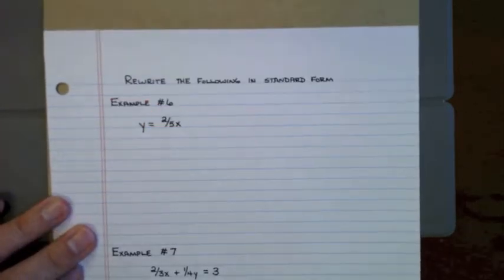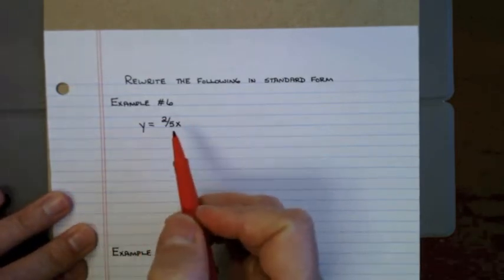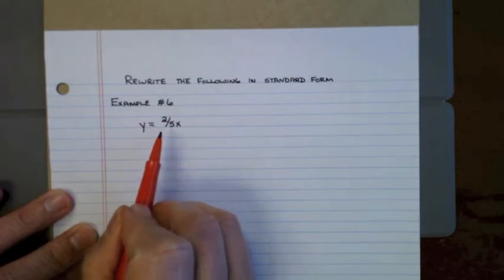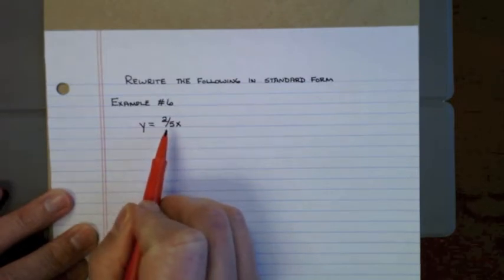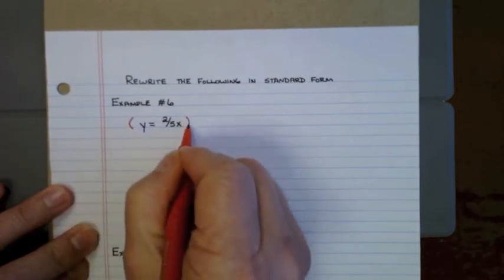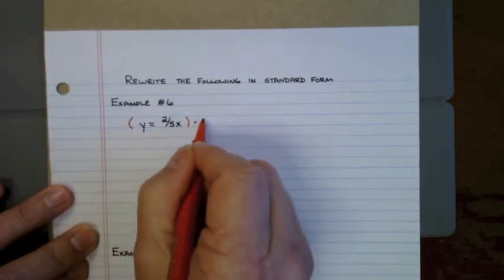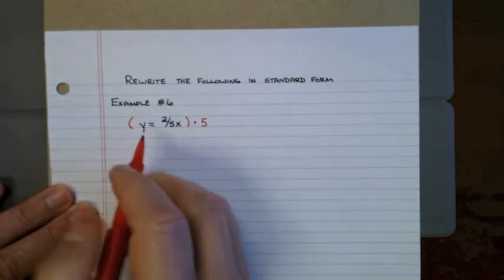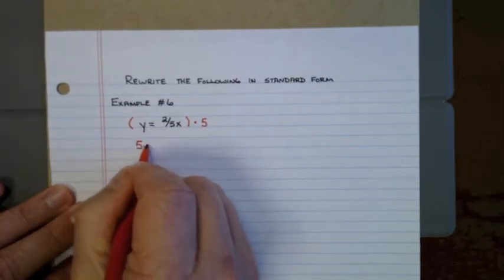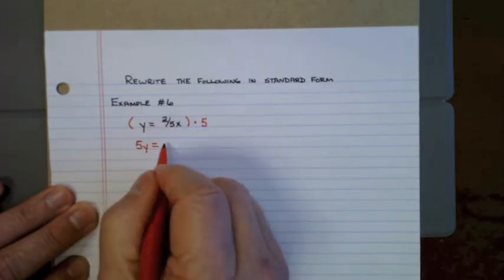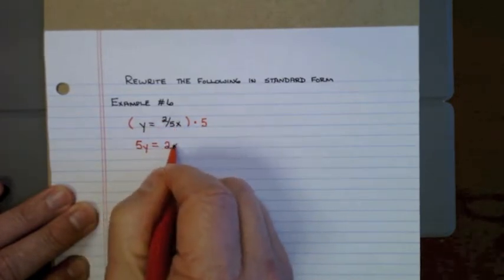Example number 6. Again, this one has a fraction in it. The very first thing I'm going to do is get rid of that fraction. And how do I get rid of that fraction? By multiplying by a common denominator. What's the only number here that's a denominator? 5. That means I'm going to multiply everything in this equation by 5. 5 times y, 5y is equal to 5 times 2 is 10, divided by 5 is 2, and make sure I put the x there.